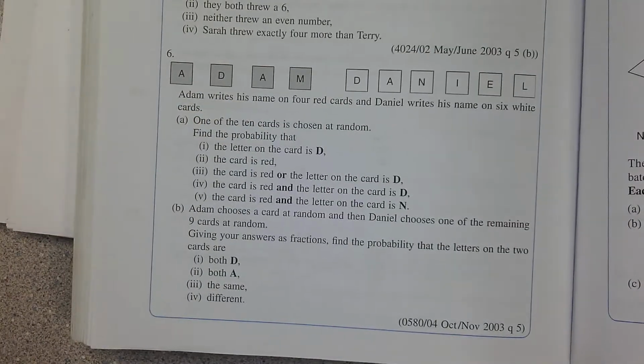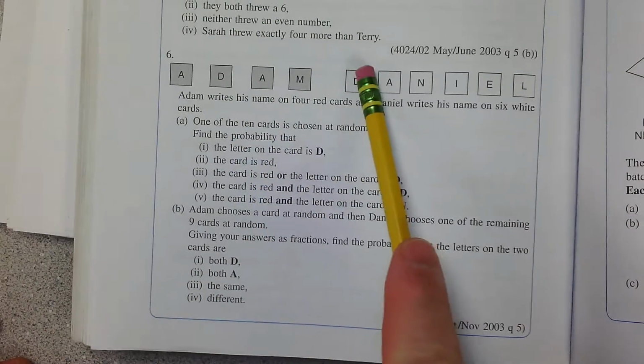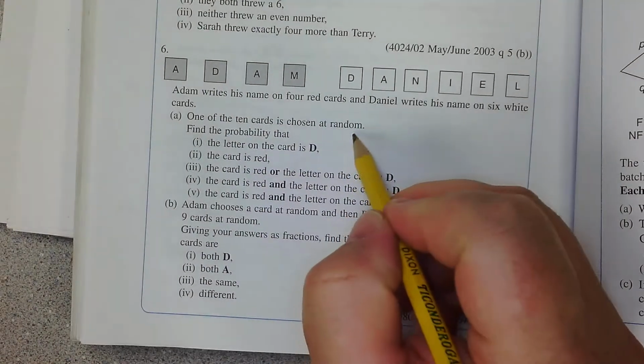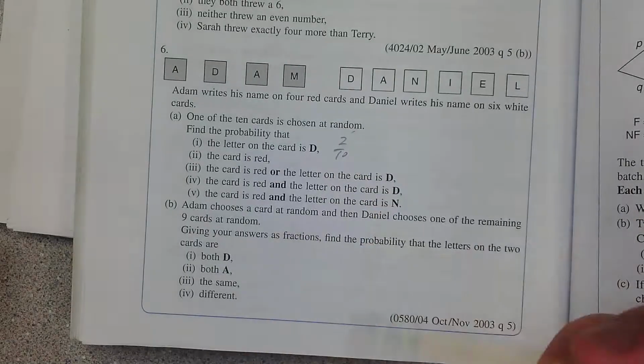Daniel writes his name on 6 white cards, right? So Adam and Daniel, right? Find the probability of each of these following things. One of the 10 cards is chosen, so we're just choosing one, and find the probability that the card has a letter D. Well, there's 2 of them, so that would be 2 out of 10.